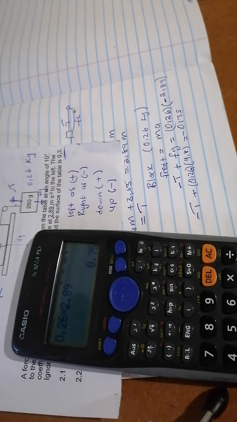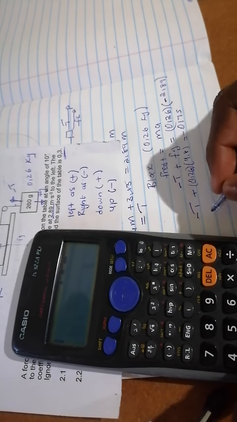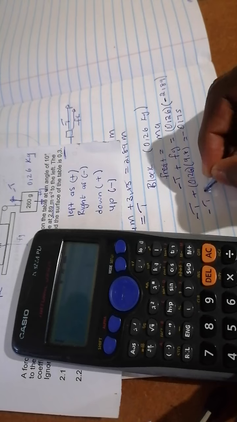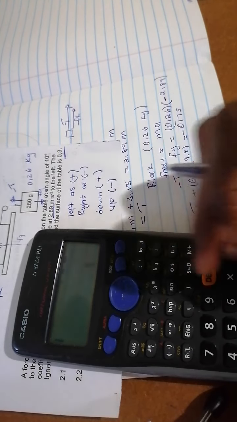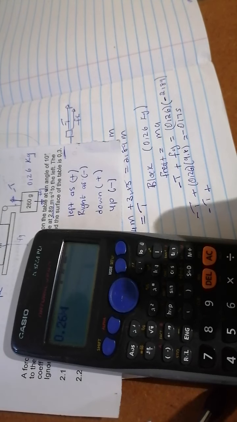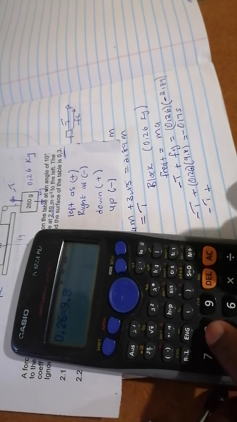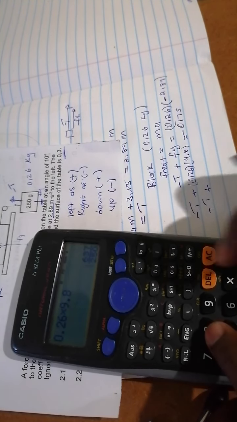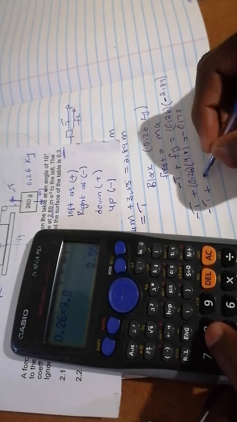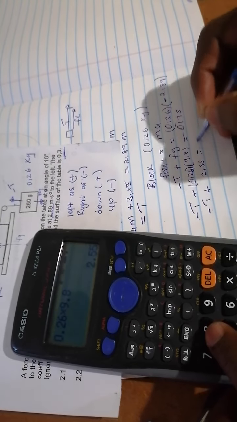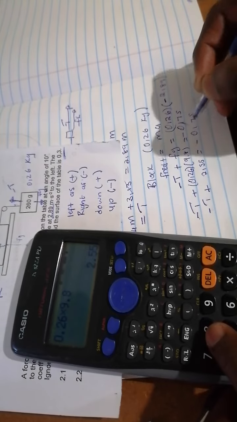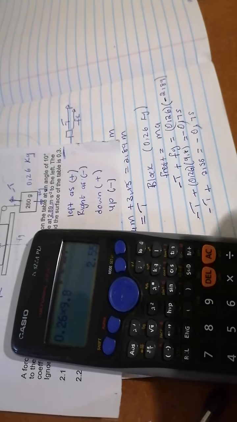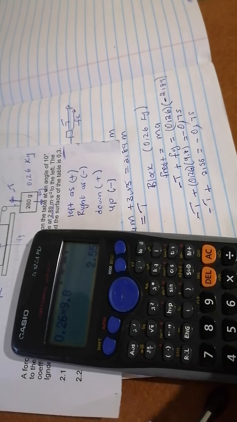Minus 0.75, right? And then what do you have on this side? You have minus tension plus 0.26 times 9.8, which is 2.55. 2.55 minus 0.75. Oh, this is a comma, guys, sorry. 0.75.